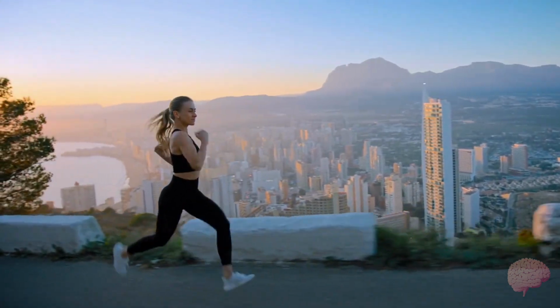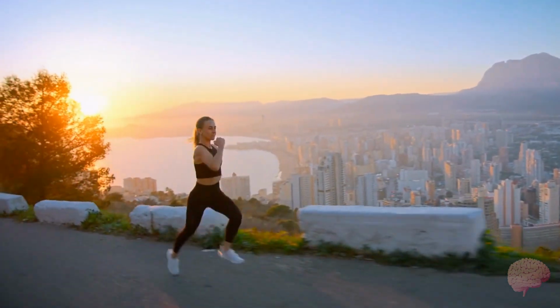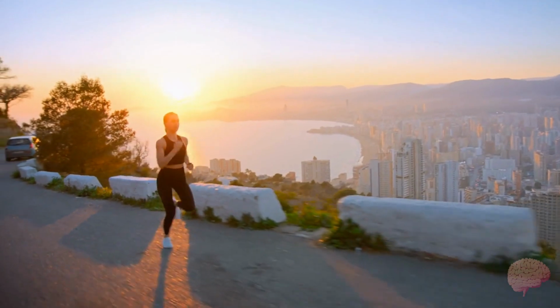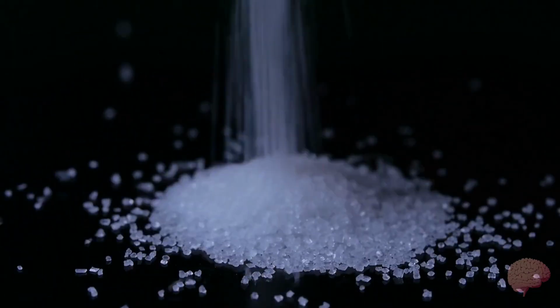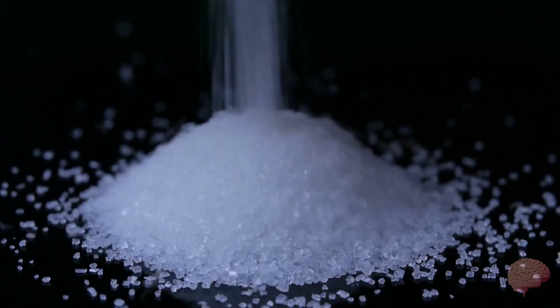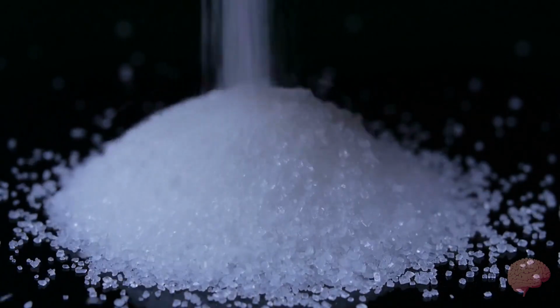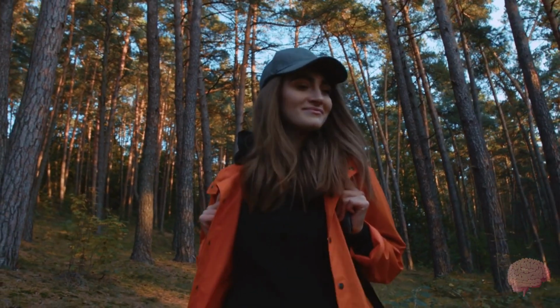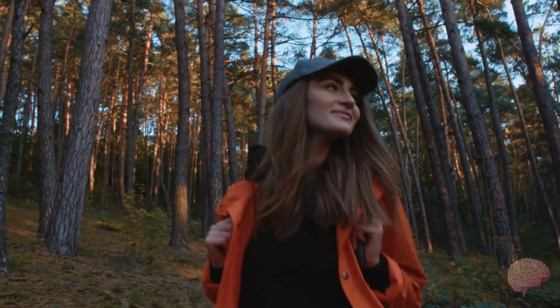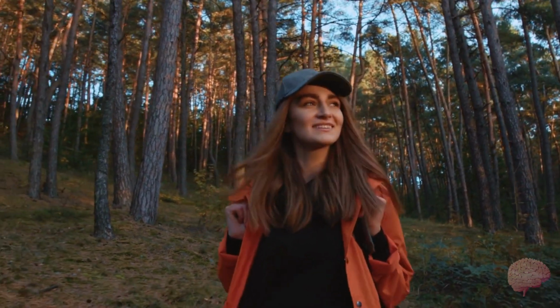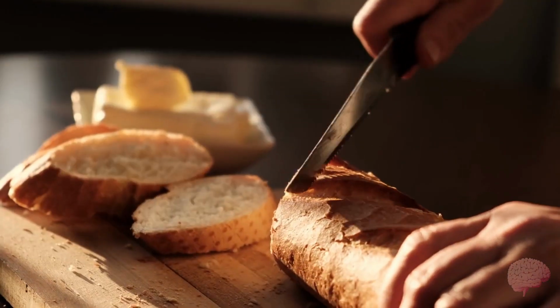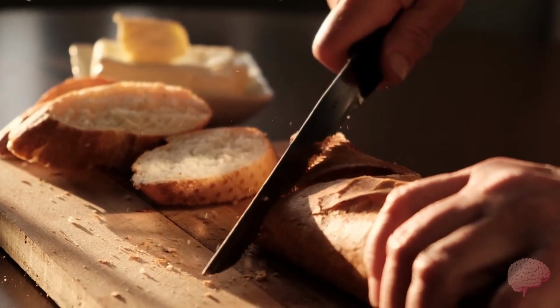Carbohydrates are a type of macronutrient that provide energy to the body. They're made up of units of sugar such as glucose and fructose, which are linked together to form more complex molecules. Carbohydrates are the primary source of fuel for our body, and they provide the energy we need to engage in physical activities. However, not all carbohydrates are created equal.